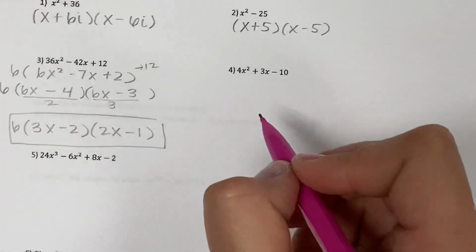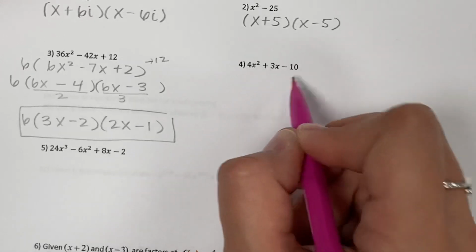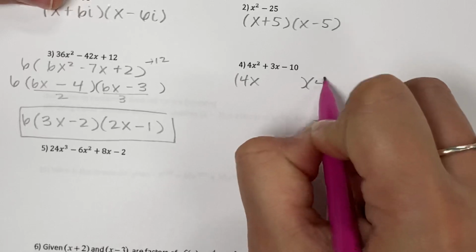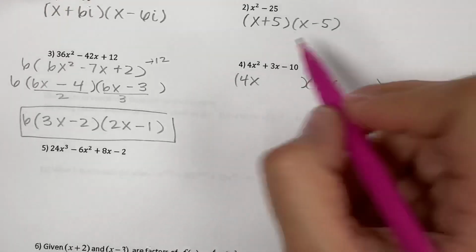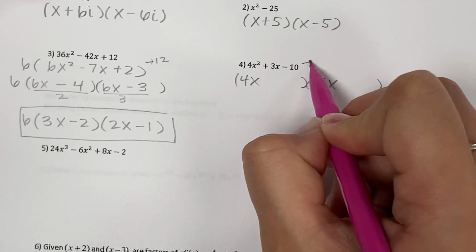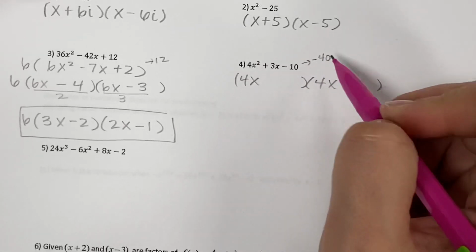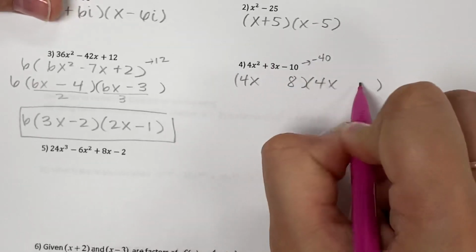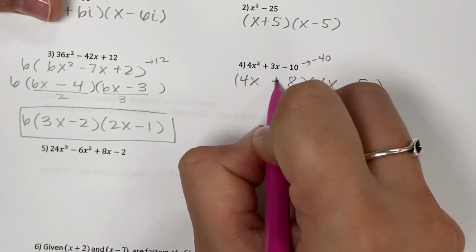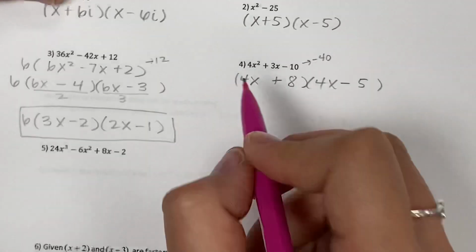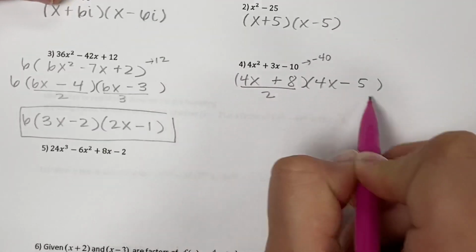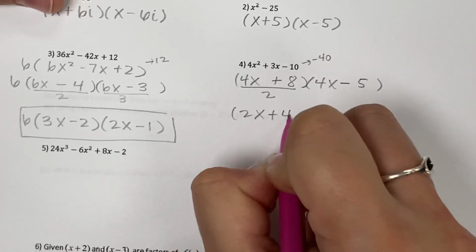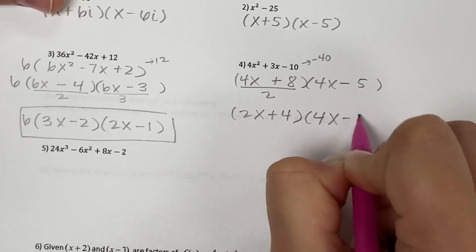Okay, so I'm going to use the same process for this one. There is no common factor, so I'll go ahead and get started by putting 4x as the leading term in both parentheses. So 4 times negative 10, that's negative 40. So it multiplies to negative 40, but adds to positive 3. That'll be 8 and 5. I need a positive 3, so plus 8 minus 5. Okay, both of these are divisible by 2, and then this cannot be simplified. So I'm left with 2x plus 4 and 4x minus 5.